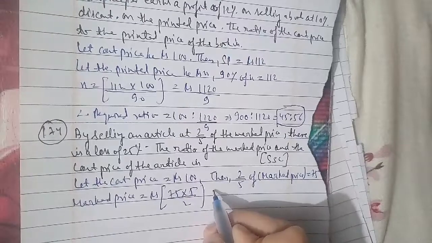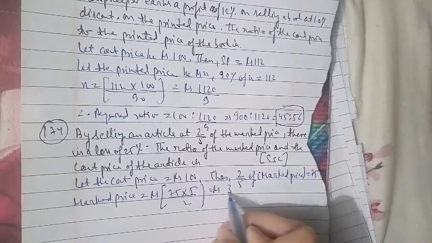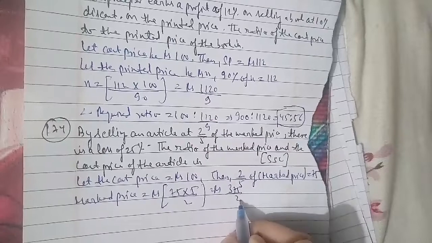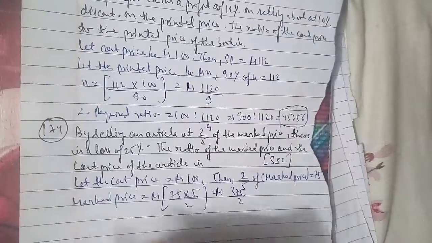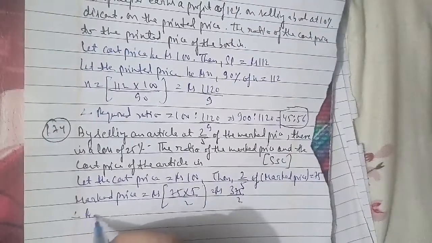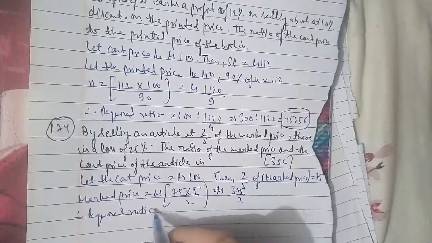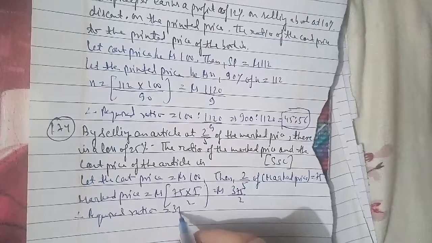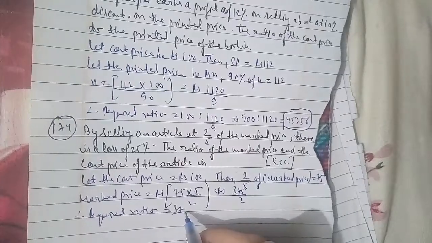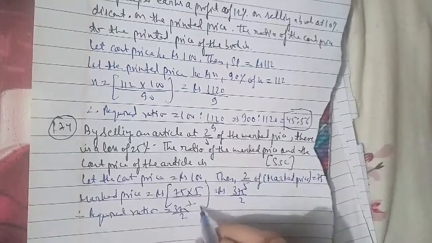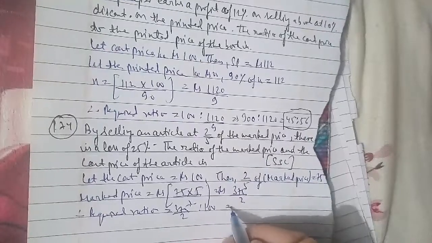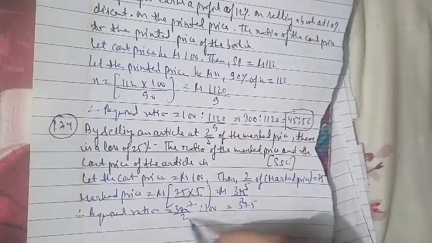So required ratio equals 375 upon 2 ratio 100, equals 375. This 2 will go here, ratio 200, which will be equal to 15:8 that we get as an answer here.